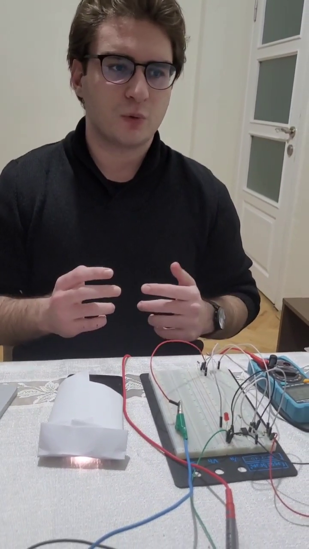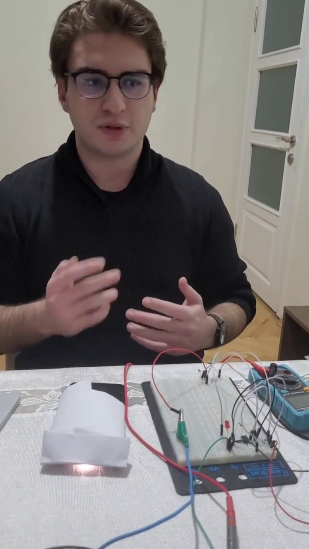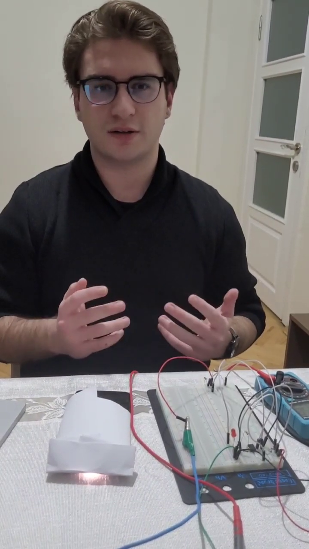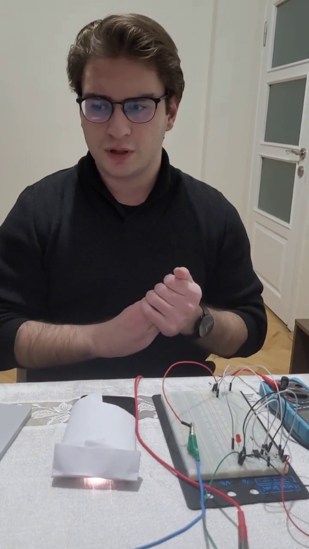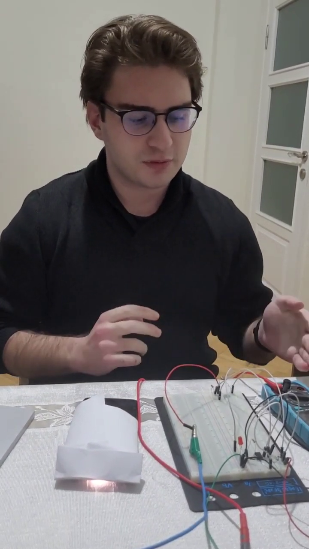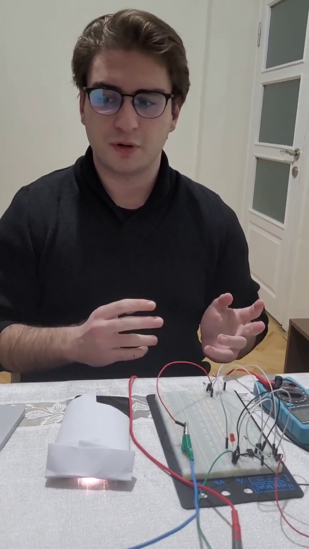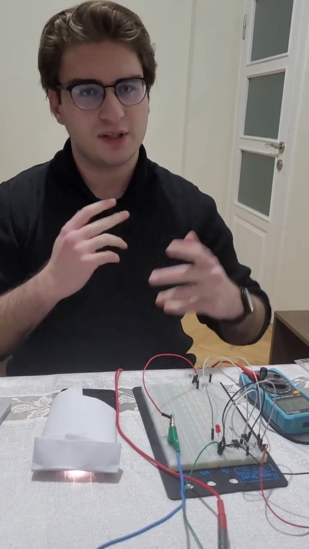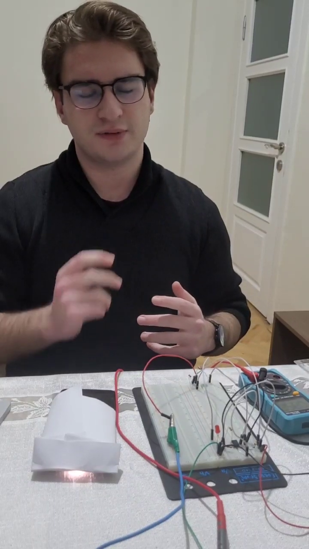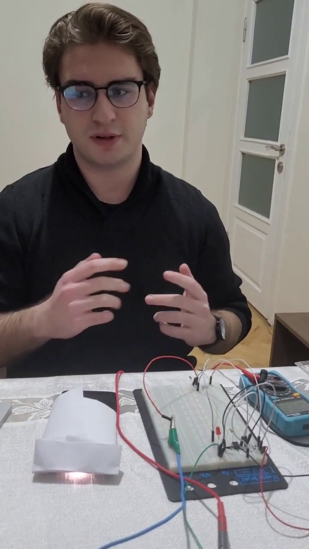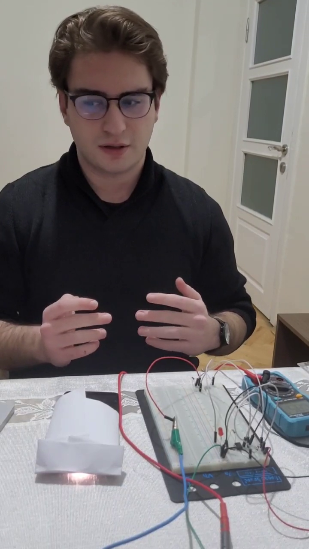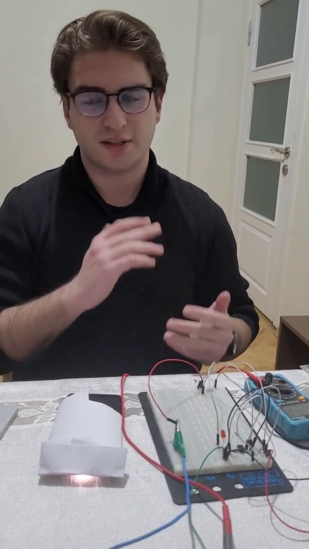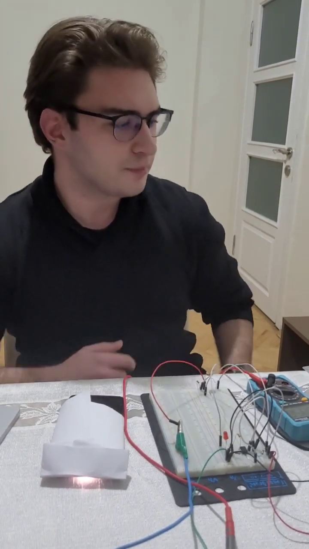When we are making our measurements, we want the environment to be dark, where the ambient light can be taken as 0. We set our multimeter in voltage measurement mode, and we take 5, 10, 15 and 20 centimeter measurements until the LED lights up. So let's try that.